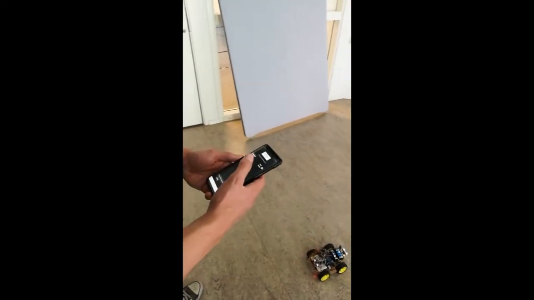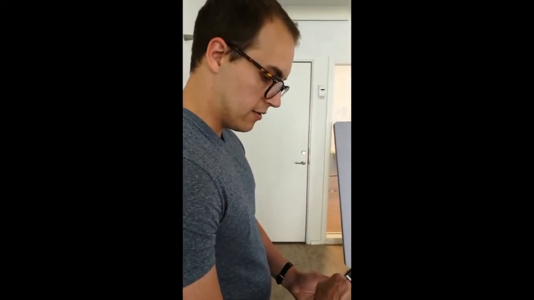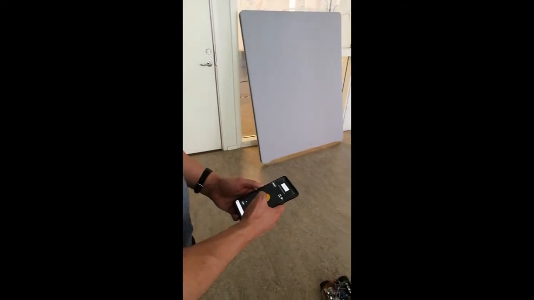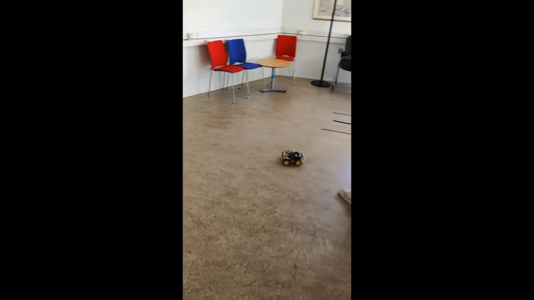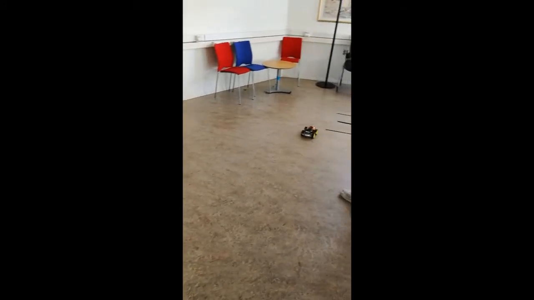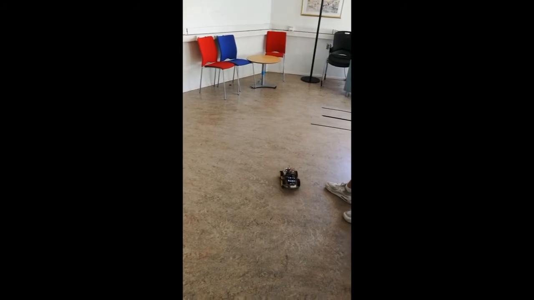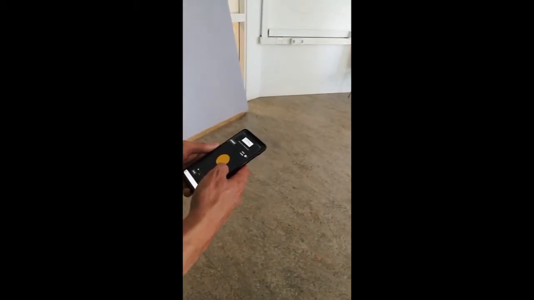So now the car will receive commands from the application. This circle right there in the middle is a basic joystick, so if we move it forward, you can turn right, you can turn left, you can also back up. Some basic controls right there. We can also increase the speed of the car right there. Going faster, slower, you can back it up again.